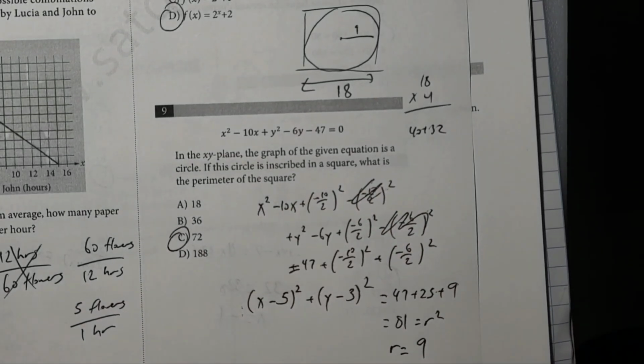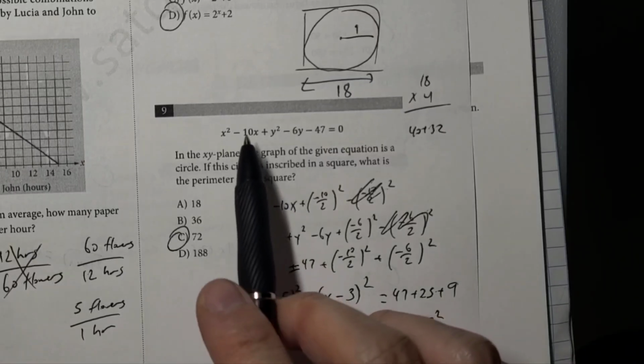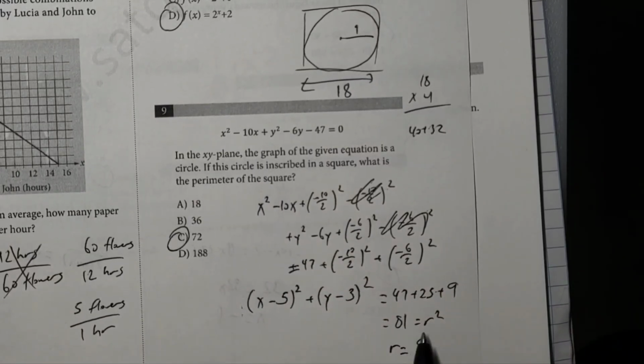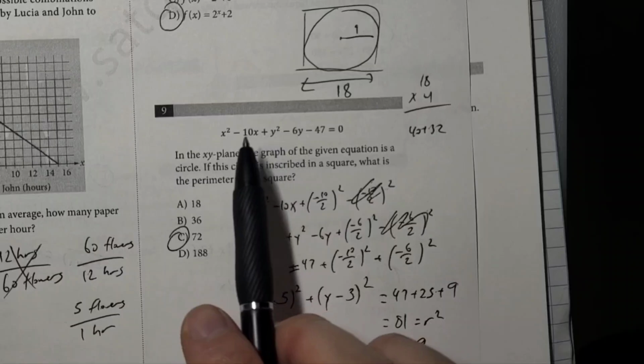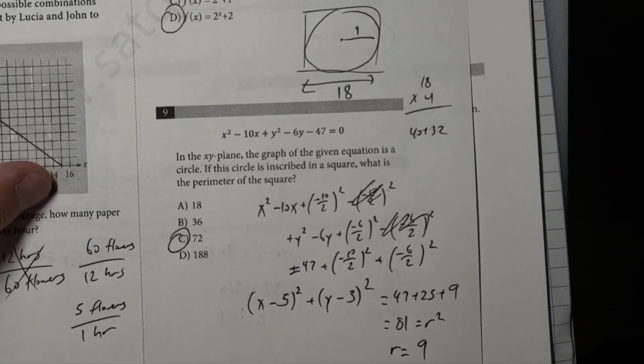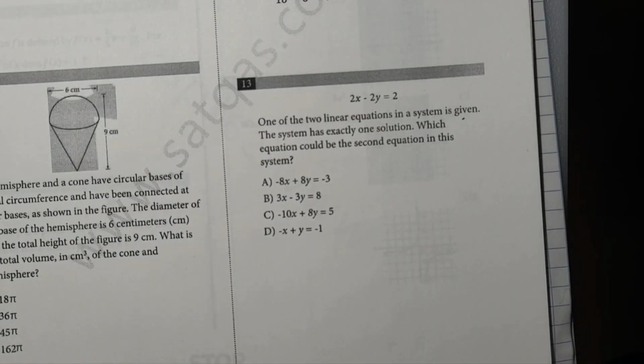Okay, so what happened here? We want to get it to the standard form. So I had to complete the square. That's a technique. That's foolproof.